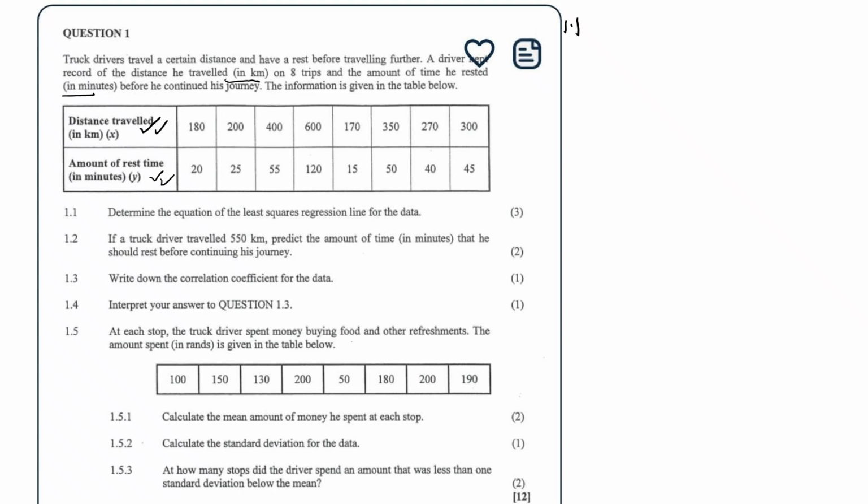Determine the equation of least square regression for the data. The equation of least square regression goes like this: y is equal to a plus bx. So you insert this information into your calculator. I'm sure by now you know how to insert this data into your calculator so that you can get the value of a, the value of b, and sometimes the value of r if it is going to be asked.